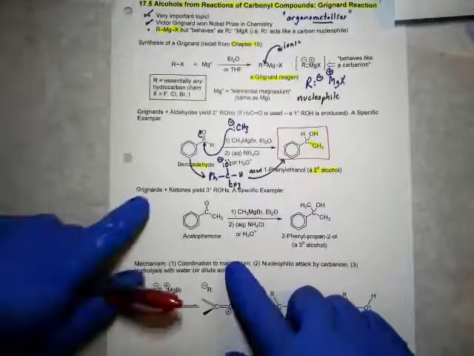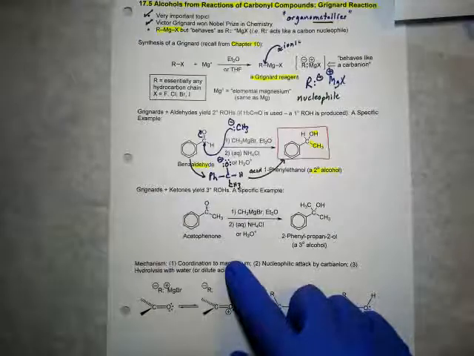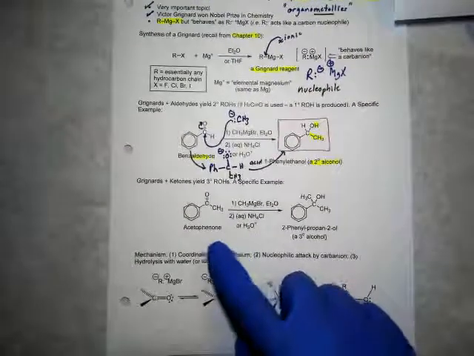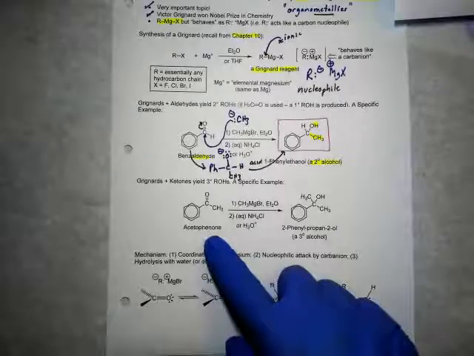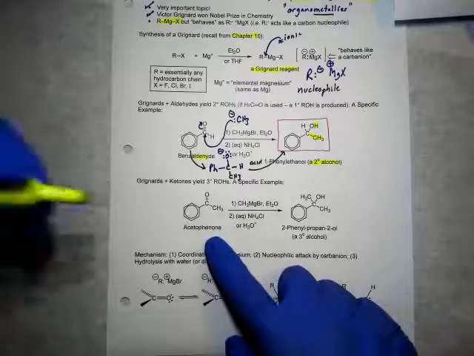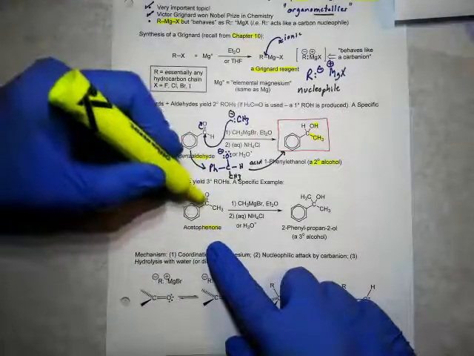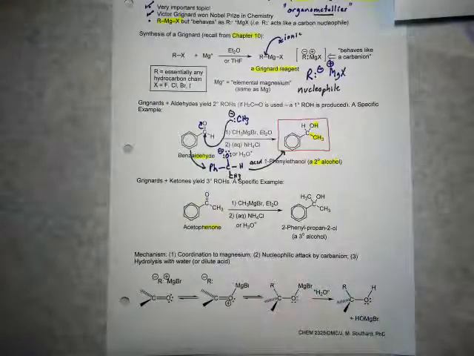Okay, let's look at another example. Here we're going to have a Grignard plus a ketone, only it's going to result in the formation of a tertiary alcohol. This is a common ketone known as acetophenone. You can tell by the name, phenone, that it's a ketone, but you can also tell by the structure that it's a ketone. Well, the chemistry doesn't change.